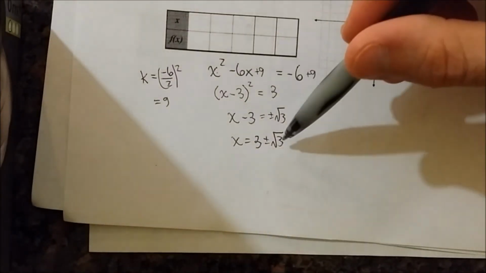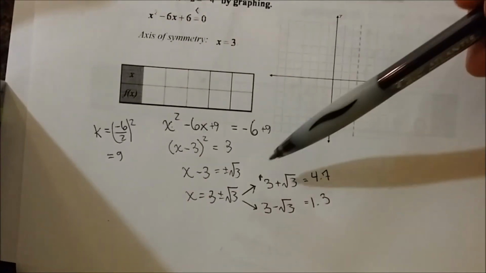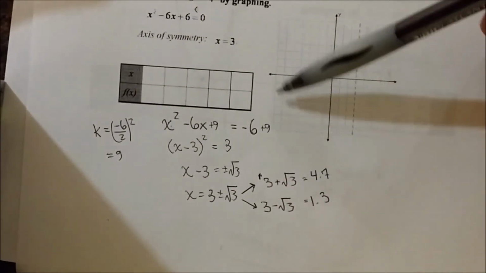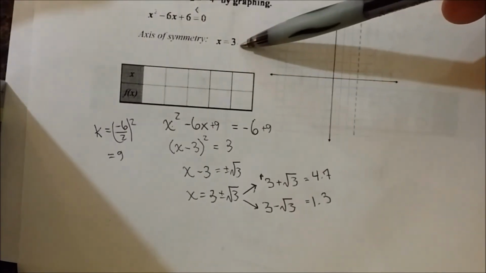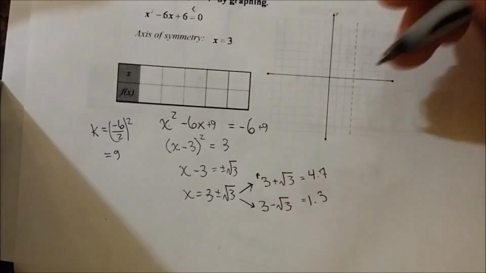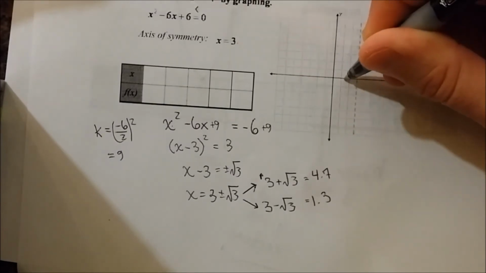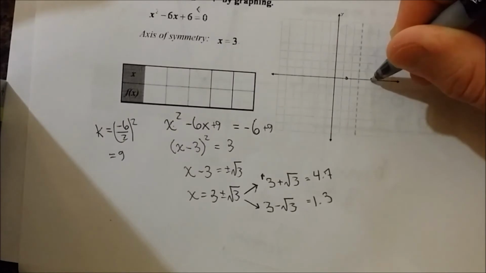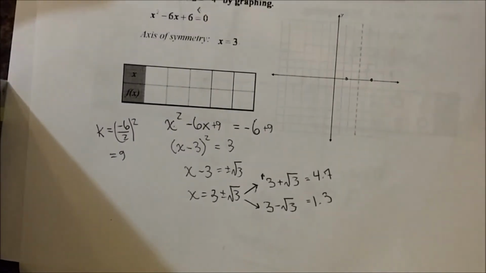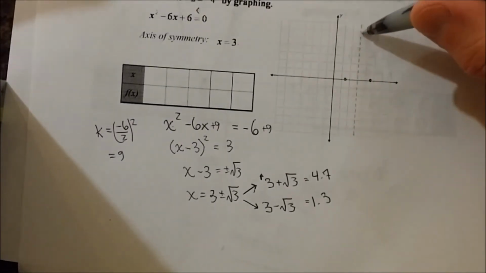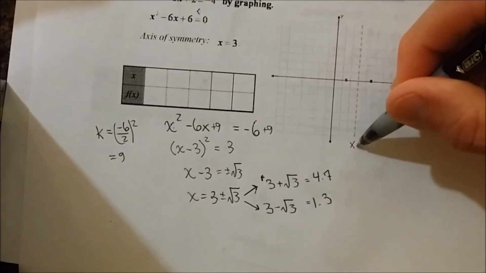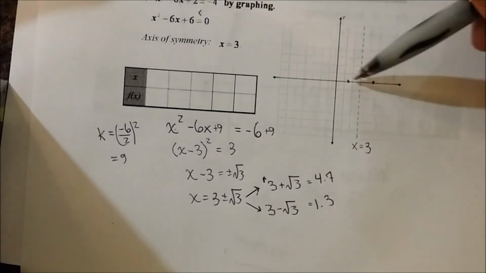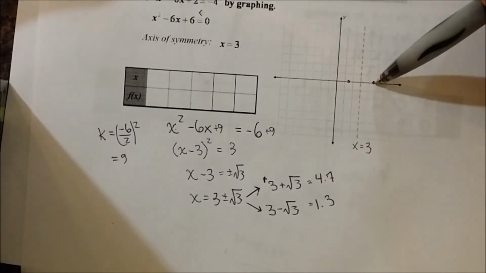I'm going to just plug this into my calculator. Okay, so I went ahead and calculated these two roots. You get 1.3 and 4.7. They are saying the axis of symmetry is 3, so when you graph these two roots, there's about 1.3, there's about 4.7. You know that your vertex is going to be exactly in between here at x = 3. If you look at the distance from the vertex, it's actually 1.7 units on each side.